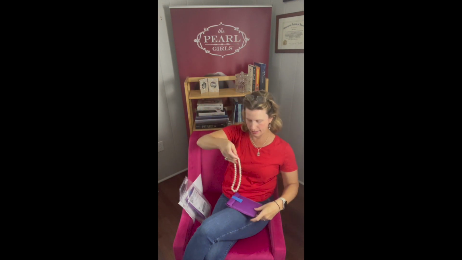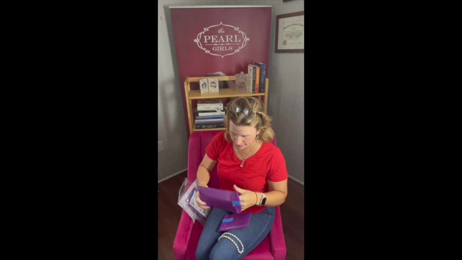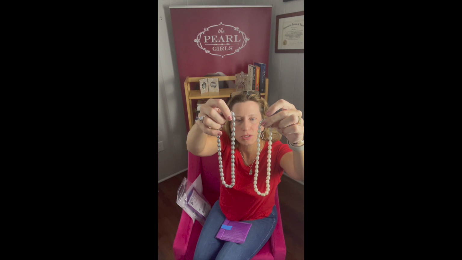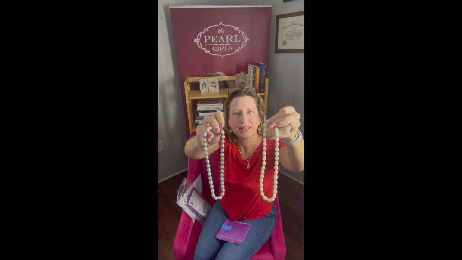I'm gonna put this necklace down and reach out to the first necklace that we got. I numbered them, so this was my number 1. I want to show you these strands of pearls. This one's pearls are a little bit bigger, and the strand's a little longer. They do have the same clasp, but these are the same pearls.